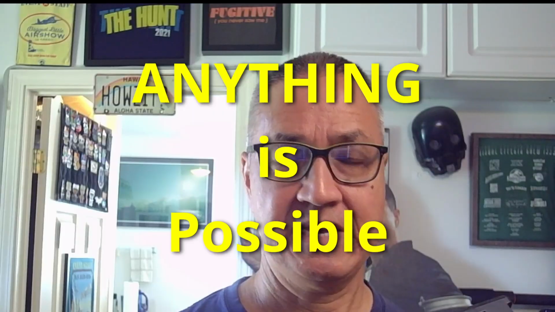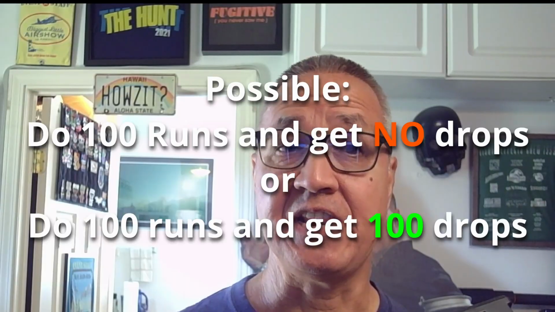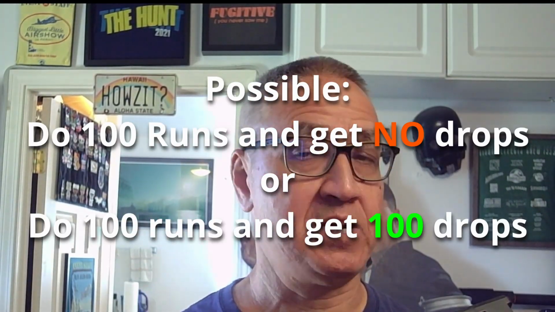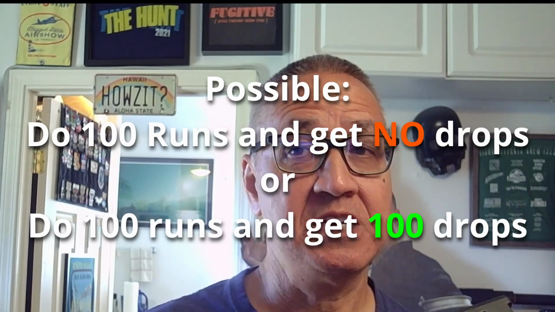because we have to remember that we are talking about probability and chance. Anything is possible. It is possible to kill a boss with an item with a 15% drop chance 100 times and get nothing. It is also possible to kill that same boss 100 times and get 100 of those items. Both of those are possible.